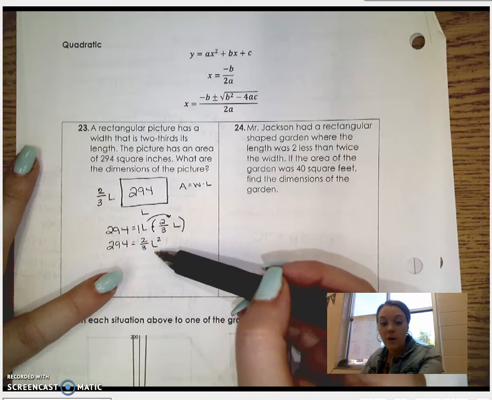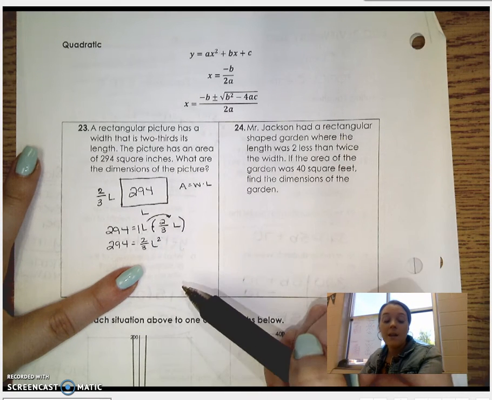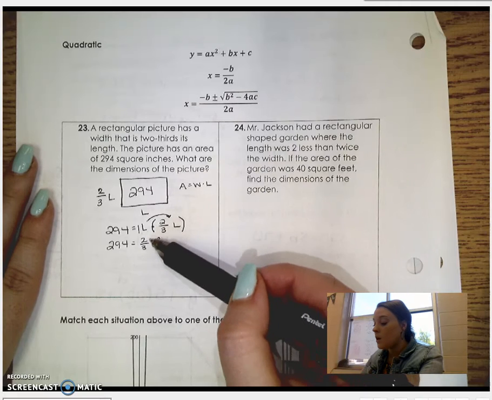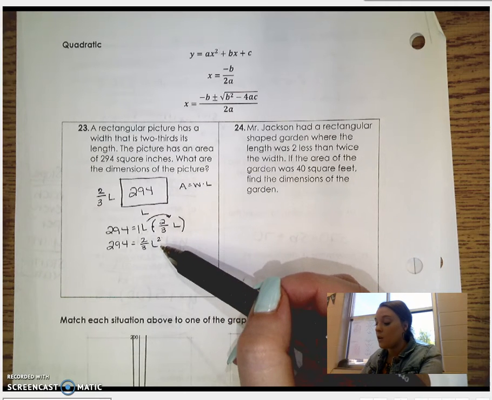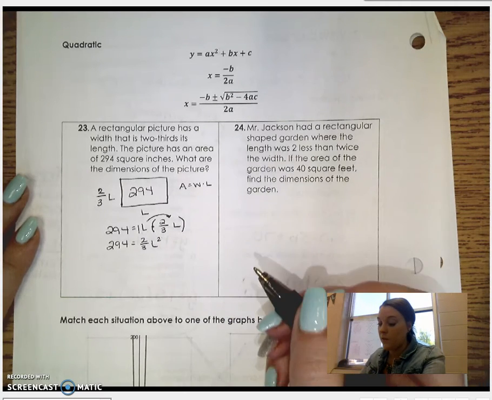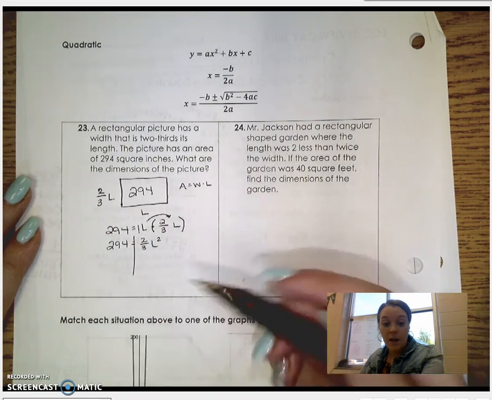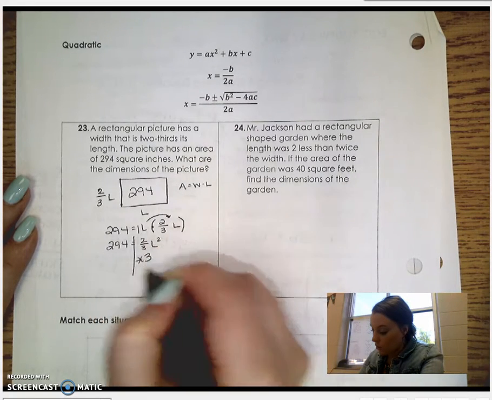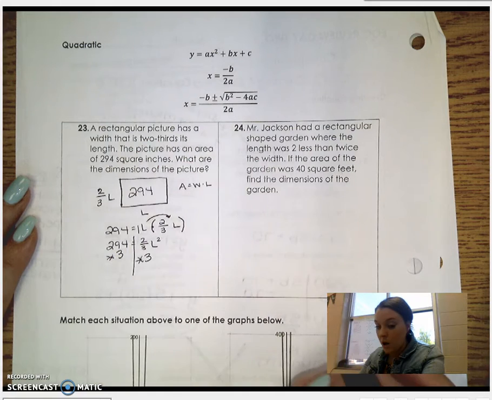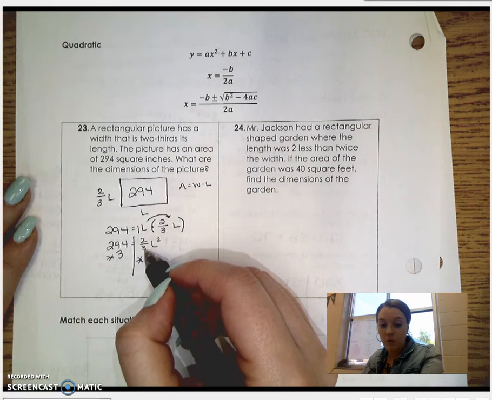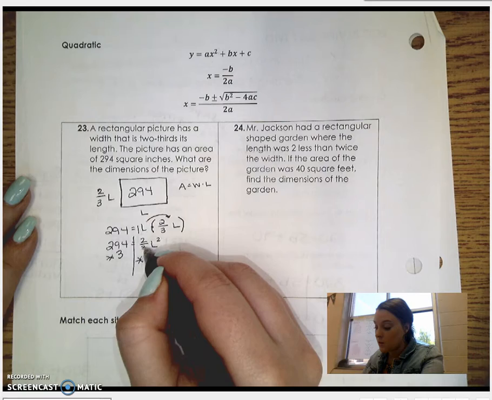So whenever you're missing your b value, the easiest way to complete the problem is to use the square root property, which means to get your squared term by itself to solve for the variable. So I'm going to just draw a line down my equal sign, and I'm going to multiply both sides by 3 to get rid of that fraction. We talked about that in the last packet, where whenever you have a fraction, if you multiply by the denominator, it cancels out the fraction.